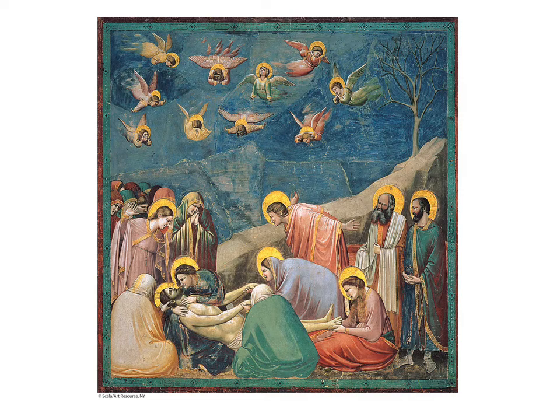You see in the upper part of the painting, the angels, in a quite exaggerated way, expressing their grief, almost pulling their hair out. You see in the foreground, Mary holding her son. You can see the grief on her face. You can see the other women expressing great grief.